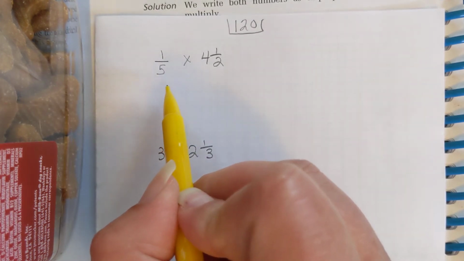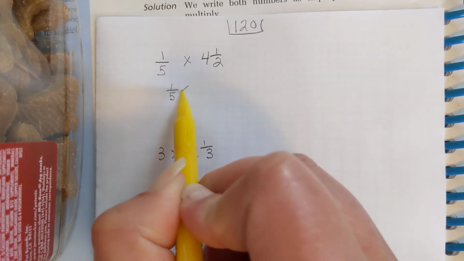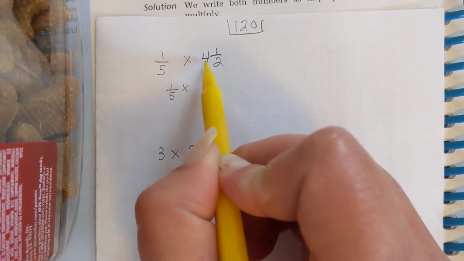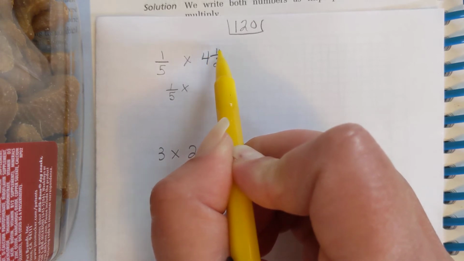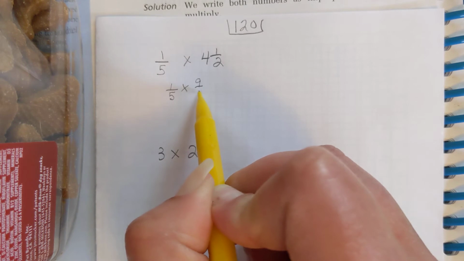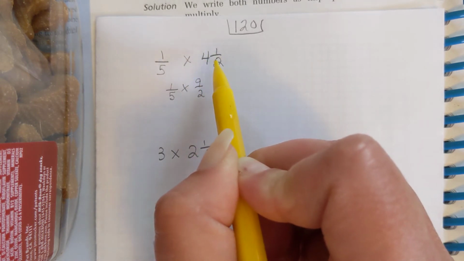So 1/5, this is already a fraction. It's not a mixed number, so that's going to stay the same. But I'm going to change this into an improper fraction. I do that by taking 2 times 4, that's 8. Add my numerator, so plus 1, that's 9. Keep my denominator. Okay, so I went ahead and changed that into an improper fraction.